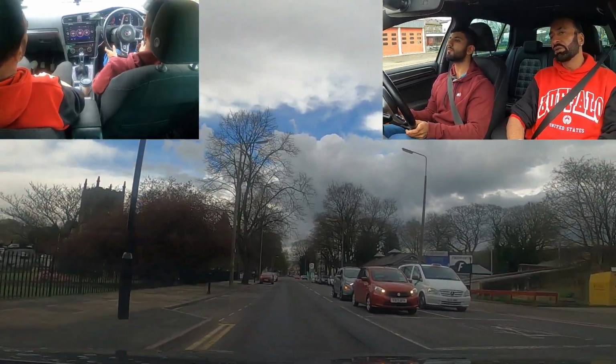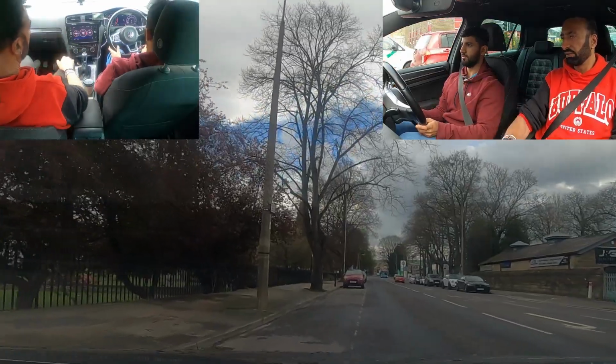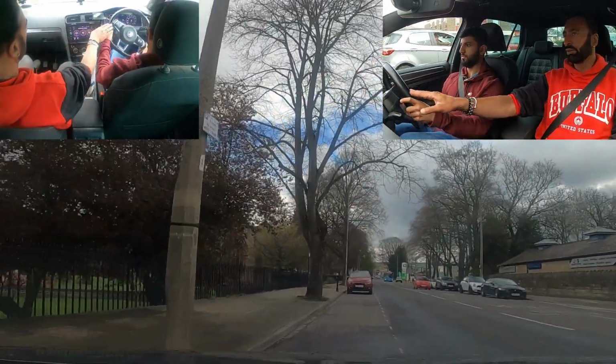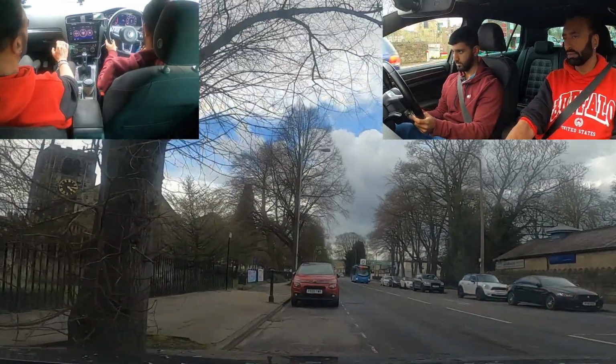Then first of all, what I want you to do is pull in here for me for a minute. Signal again and just park there for me somewhere. Good, stop there. Excellent, just stop there for a moment. Neutral it. Okay, cancel the signal, relax completely. So how do you feel about them sort of roads there? It was a bit difficult.